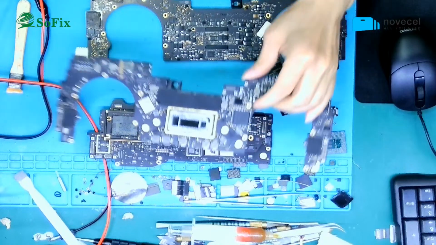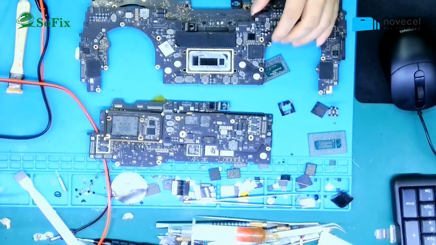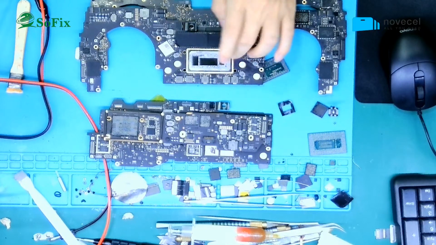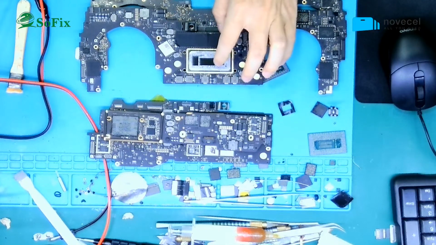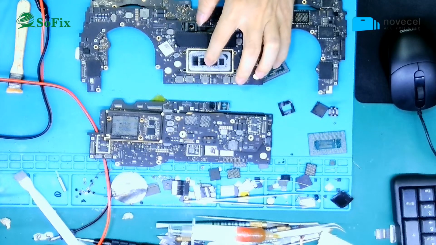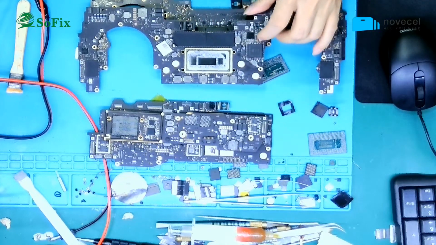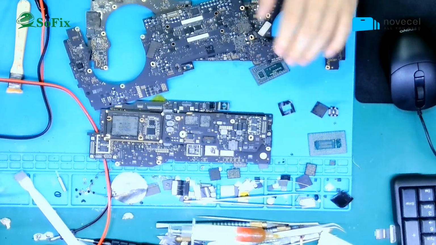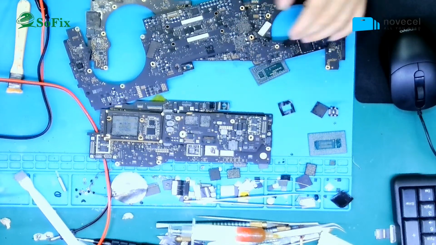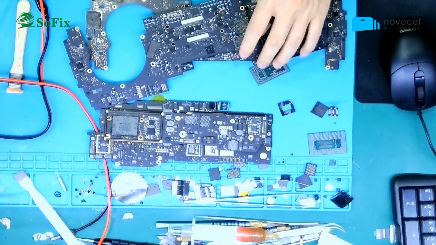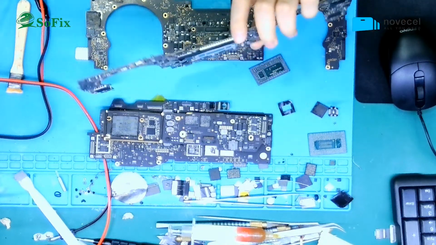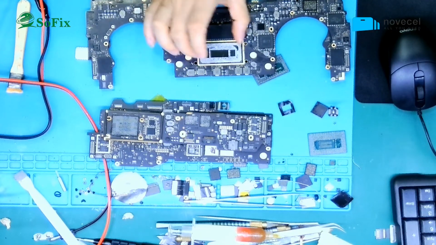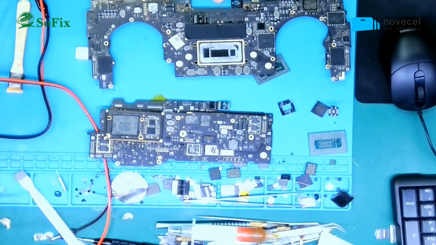And the T2 model, same. When you change the T2, when you replace the CPU, you only need to write the T2 ROM data into the DFU to restore the motherboard. Then it can be very fast.